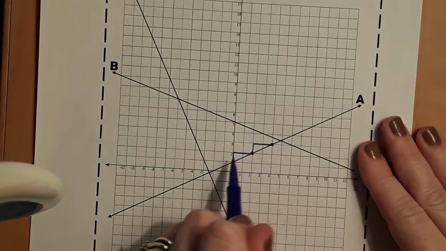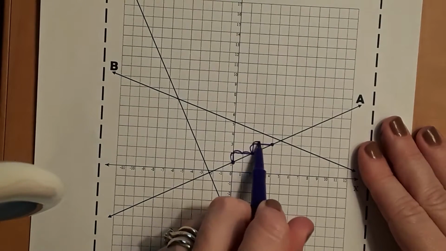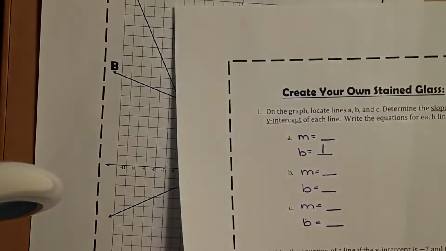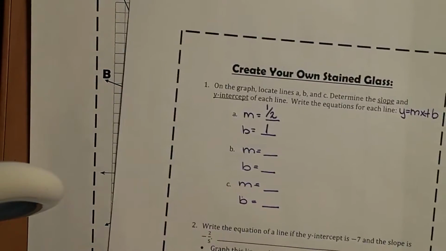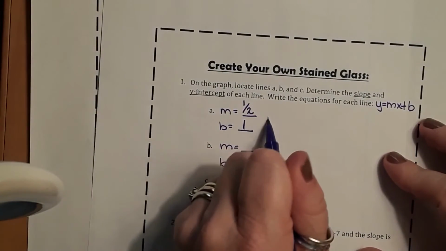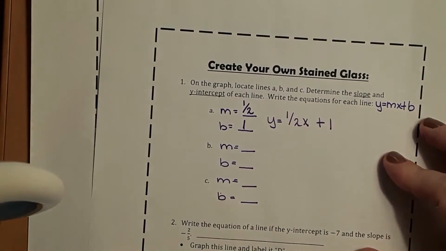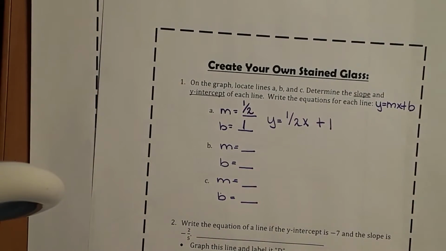I went up 1 and over 2. So my rise over run is 1/2, and then you're going to write your equation: y equals 1/2 x plus 1. You're going to do that for B and C, same thing.